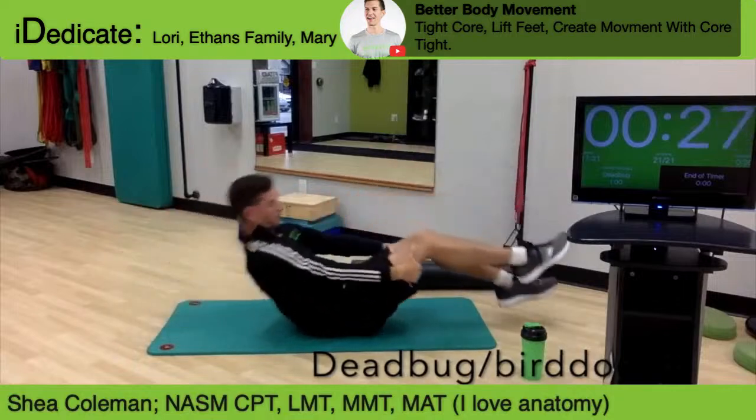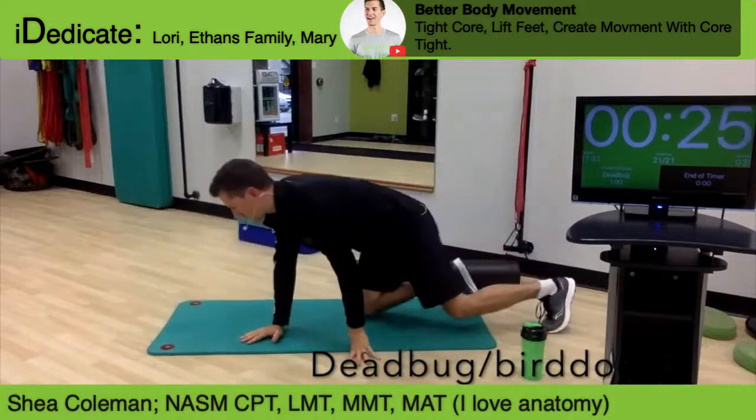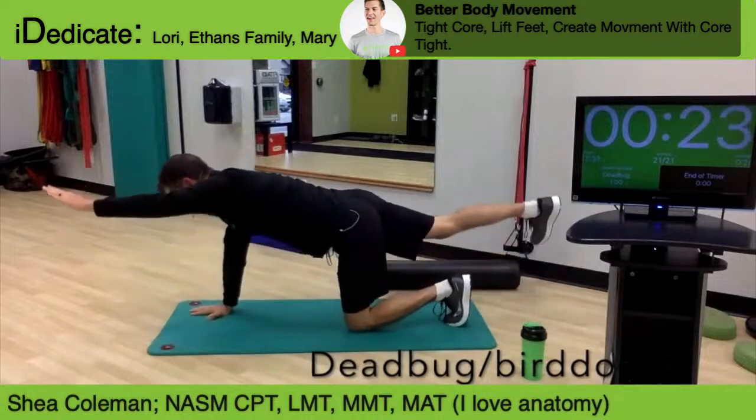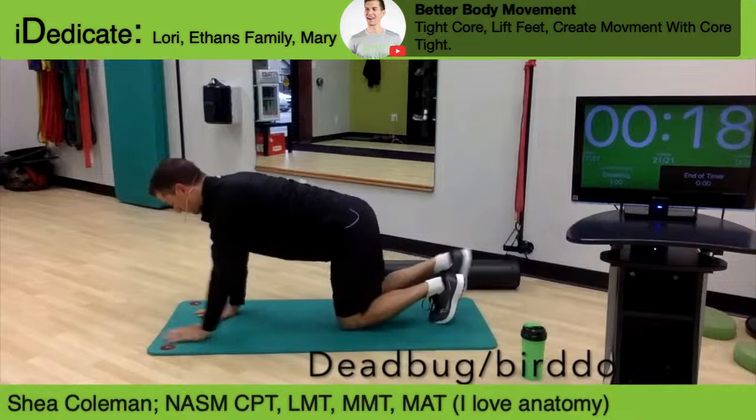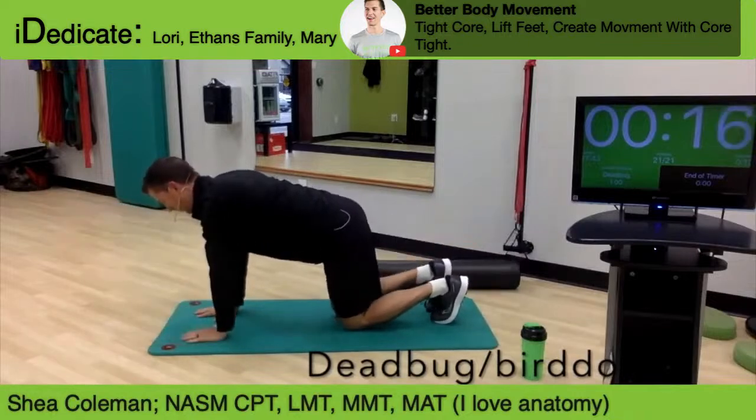is going to be right arm with left leg. Then it's going to be left arm with right leg, right? That's the way our body works. Cross-rotational patterns, one side to the other. Firm compression all the way through.